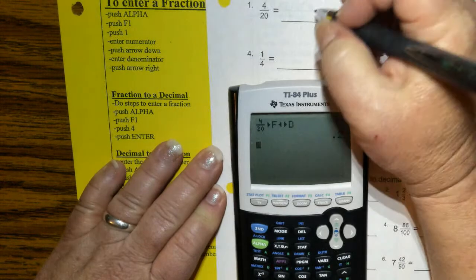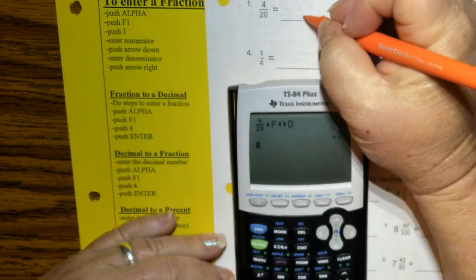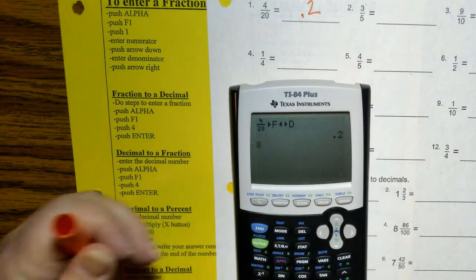So we're just going to come up here, and we're going to write 0.2. Okay?